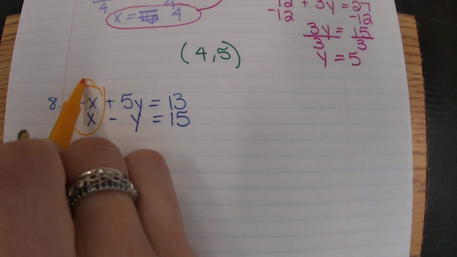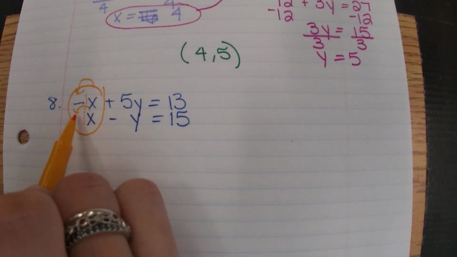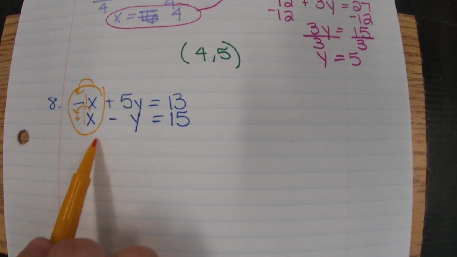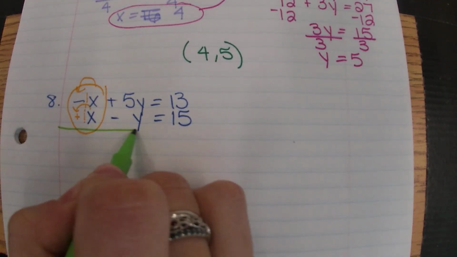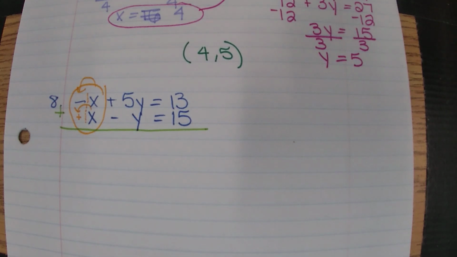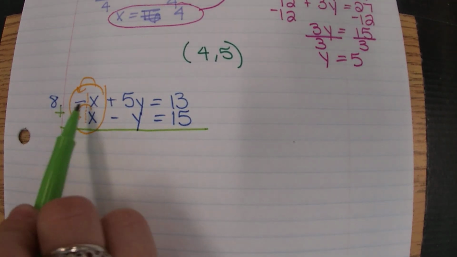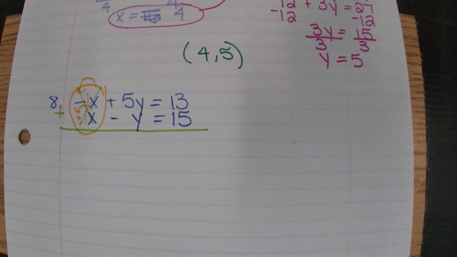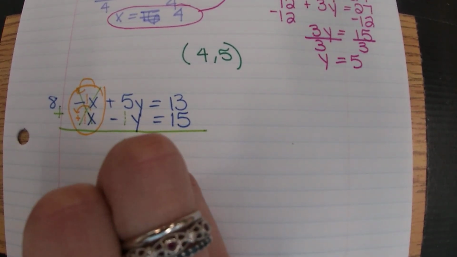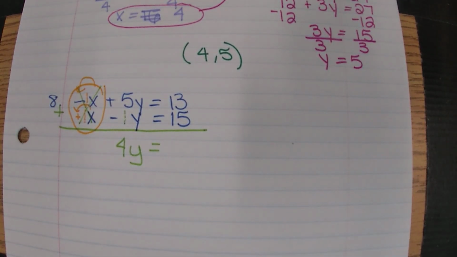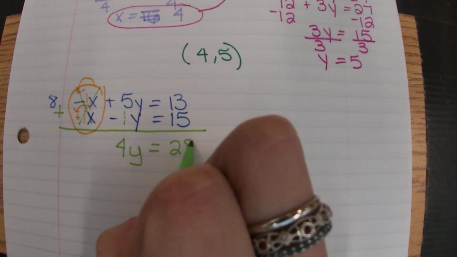So then we're going to decide on their signs. So I'm going to look directly in front. This is a negative 1, and this is a positive 1. It doesn't have anything to do with this sign over here. That goes with the y. I'm looking in front of it. So 1 is positive and 1 is negative, which is what we want to happen. When they are the opposite signs, we can go straight to adding. So a negative x plus an x becomes 0, and that just goes away. A 5y plus a negative 1y gives us a 4y. And 13 plus 15 will give us a 28.